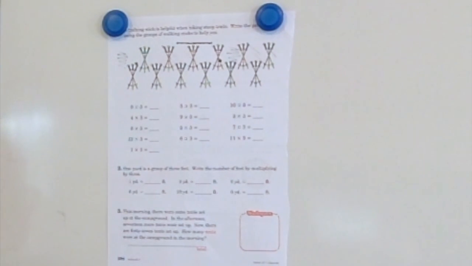So let's read. This morning, there were some tents set up at the campground. In the afternoon, 17 more tents were set up. Now, there are 47 tents set up. How many tents were at the campground in the morning? Okay, so let's go ahead and read that again, and we're going to see what's important to the problem and what is not. Okay, so this morning, there were some tents set up at the campground.